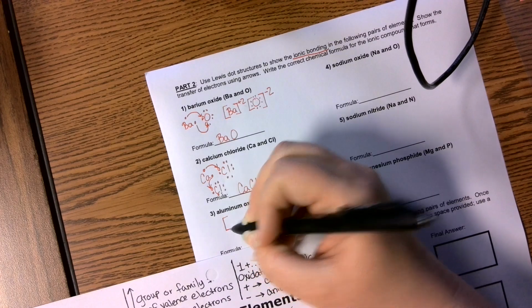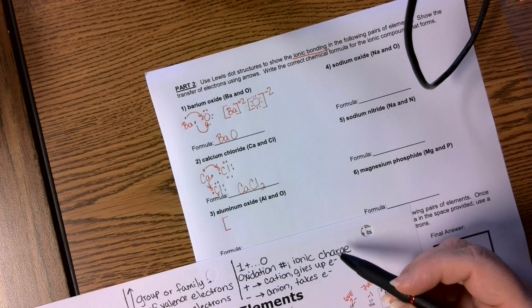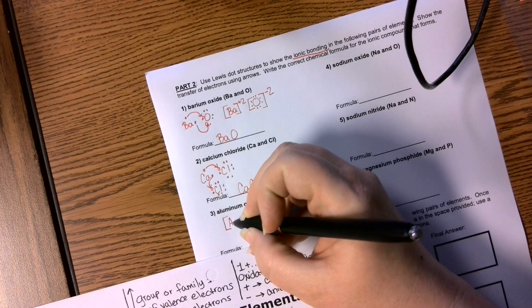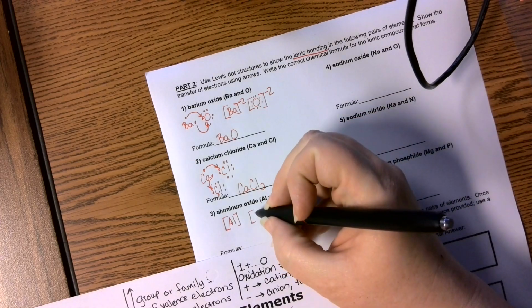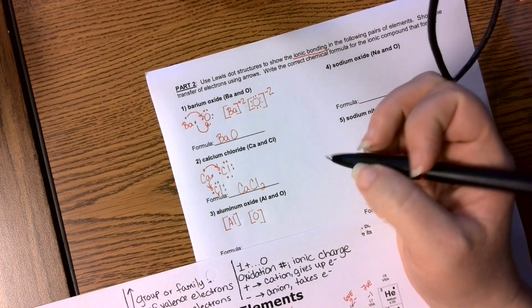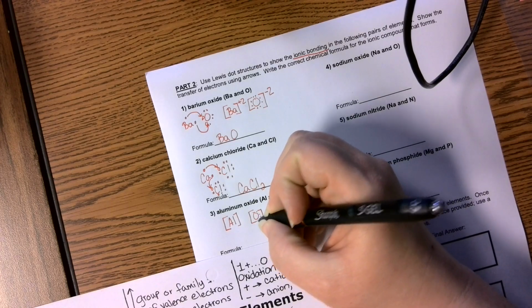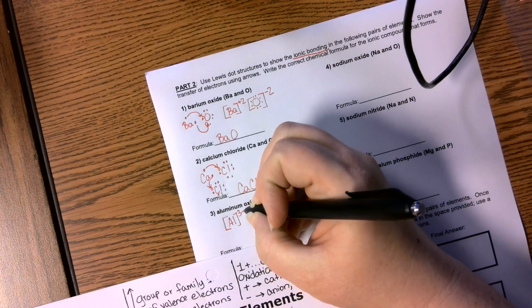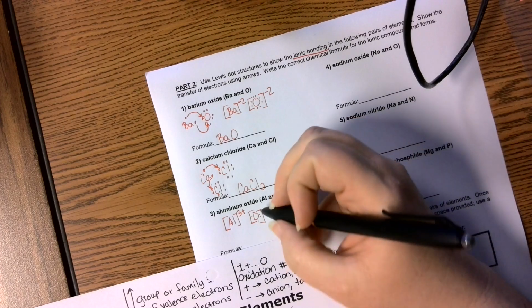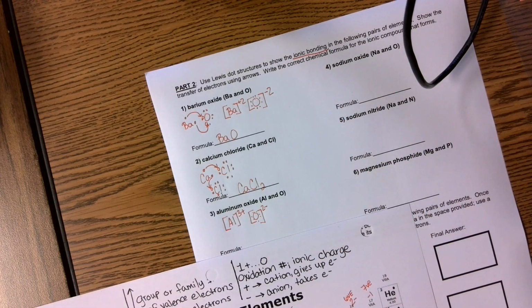So first we're going to have our bracket here, and then we have aluminum. And then over here we're going to have oxygen. And we know from our earlier work that oxygen is going to have a negative 2 charge. Okay, so this has a 3 positive because it's in group 13, and this has a 2 negative because it is in group 16.